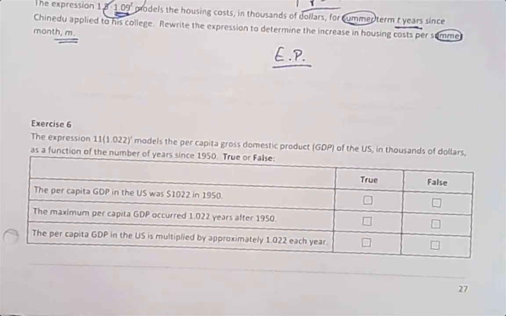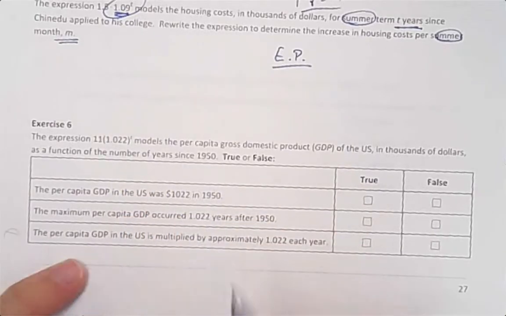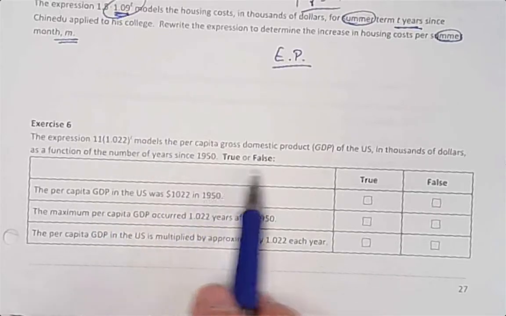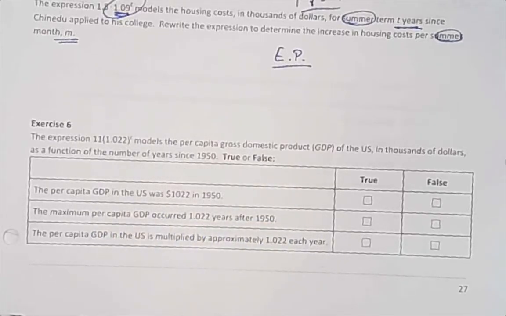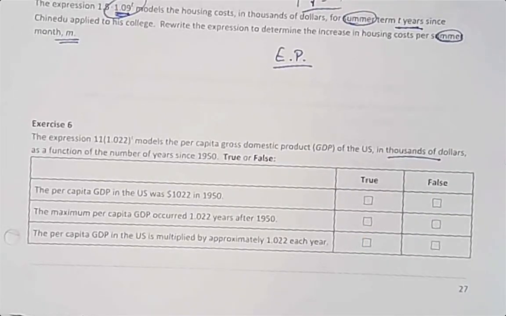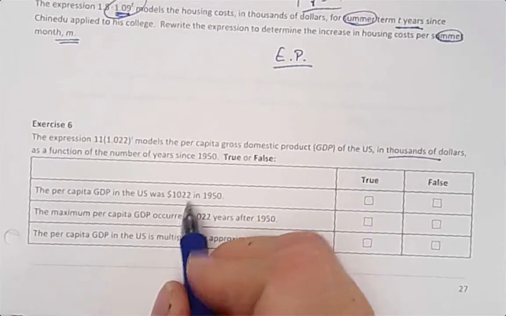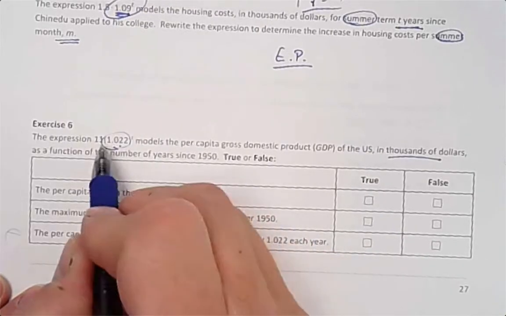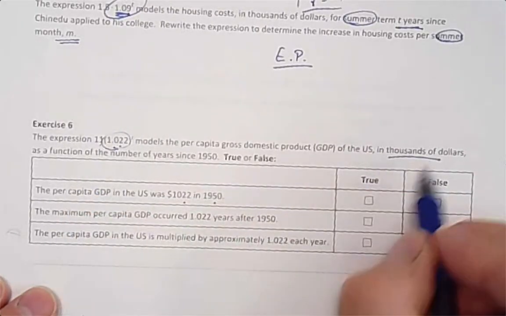The expression 11 times the quantity 1.022 to the power of t models the per capita gross domestic product, GDP. So that's the amount of stuff that we produce and ship overseas or to ourselves in thousands of dollars as a function of the number of years since 1950. So we're just interpreting what these numbers represent. And don't forget, it's in thousands of dollars. Okay, the per capita GDP in the U.S. was 1,022. I mean, I see the 1.022 right there, but that's not an initial value. That's what this is saying. 11,000 is the initial value.